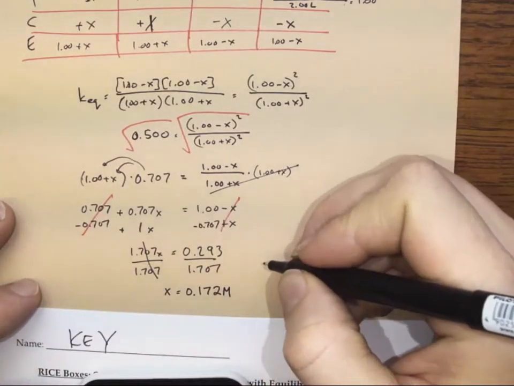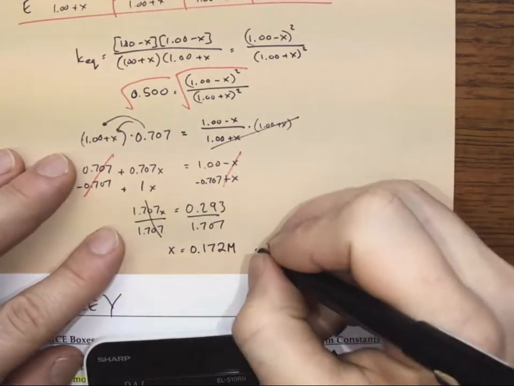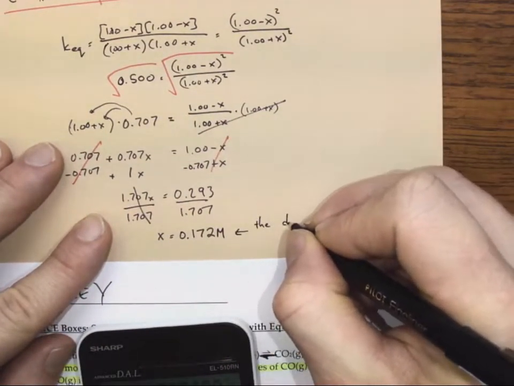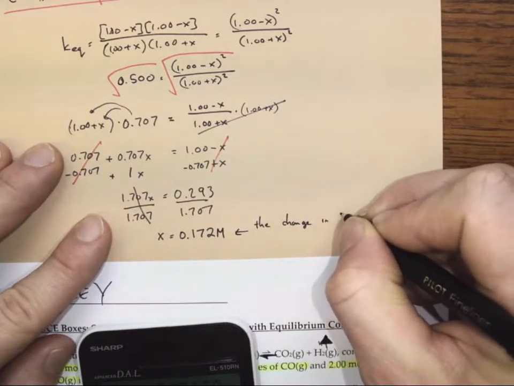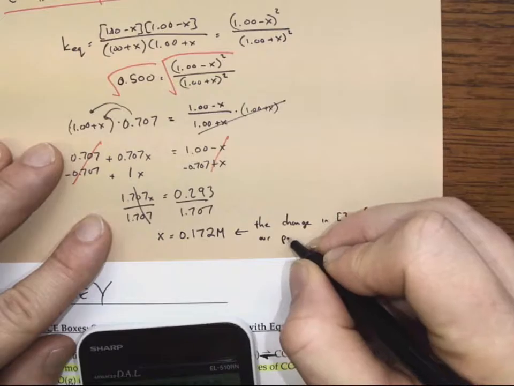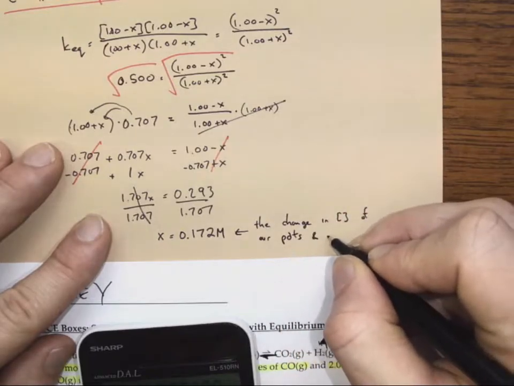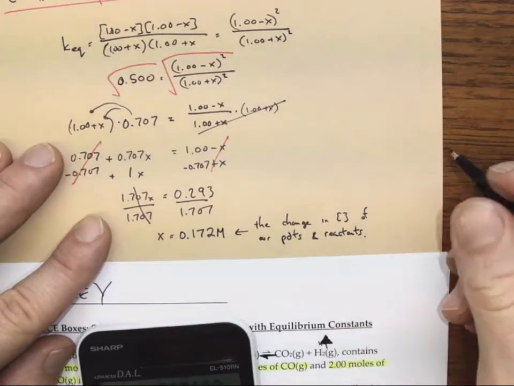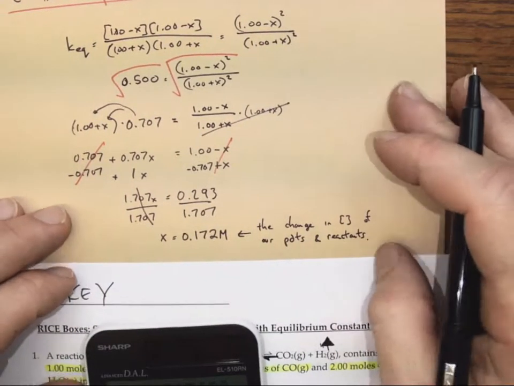Now, we should probably label that. That is the change in concentration of our products and reactants. I don't remember what the good abbreviation for reactants is.